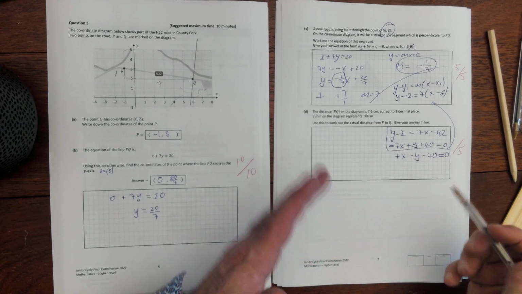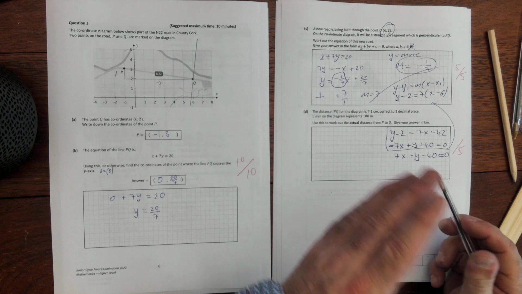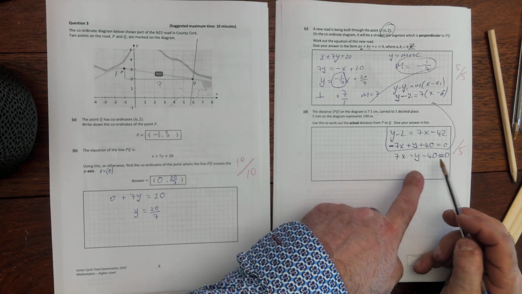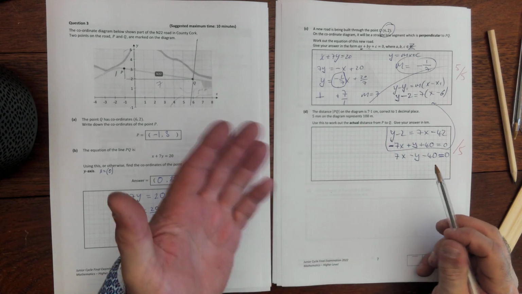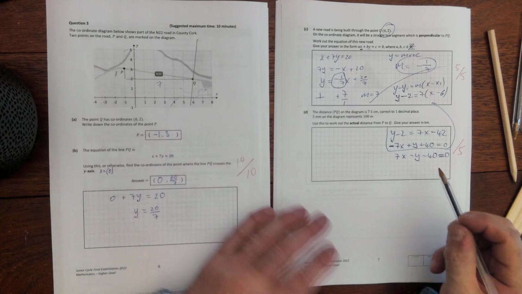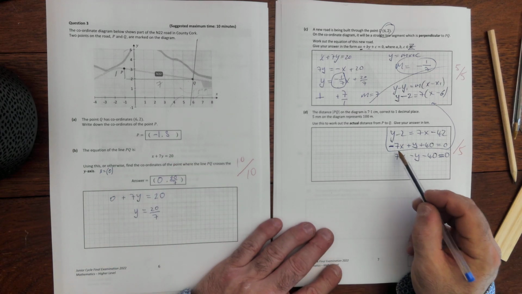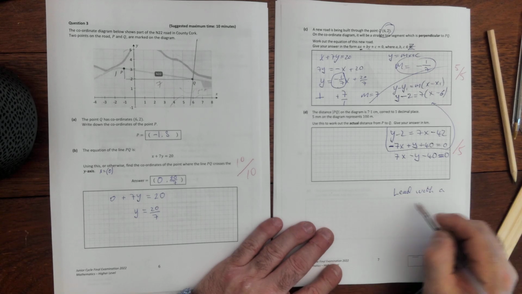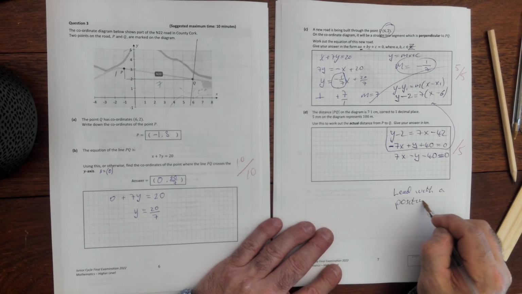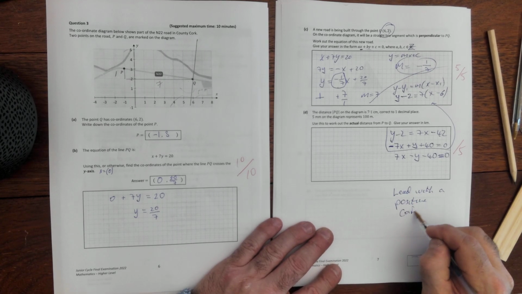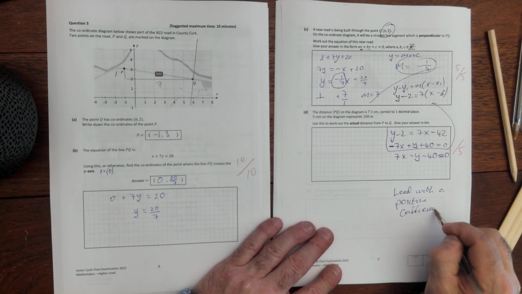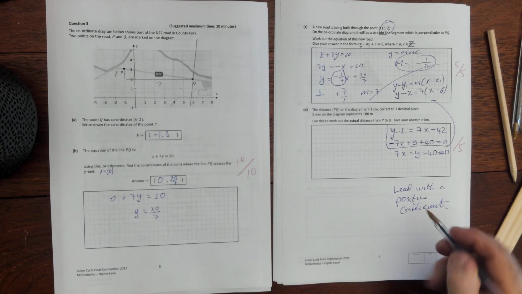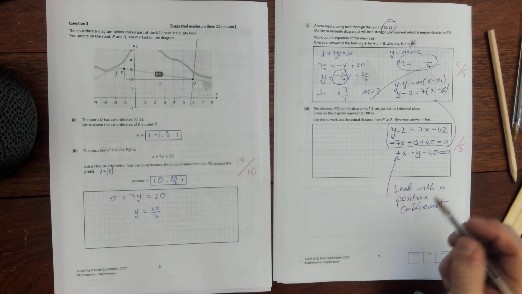That's something we might look at as we do more and more questions. If we see that they always do make it positive, then for our own satisfaction, in order to match the marking scheme, we might lead with a positive coefficient. It's not necessarily required, it's purely a habit.